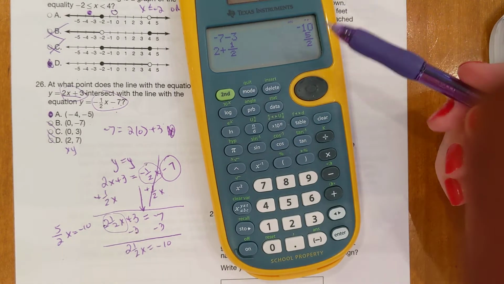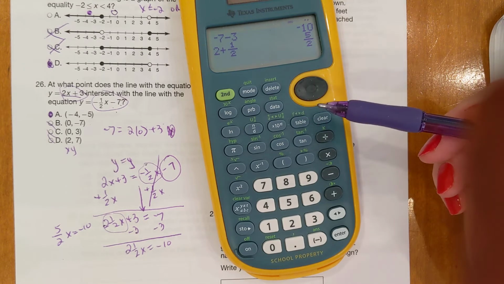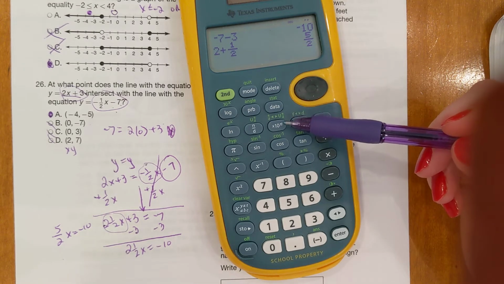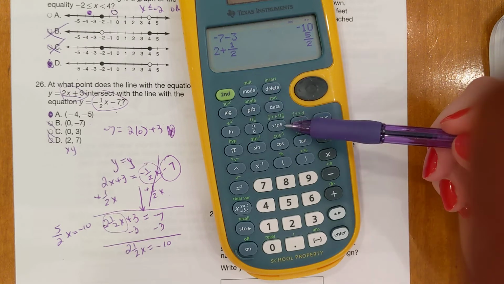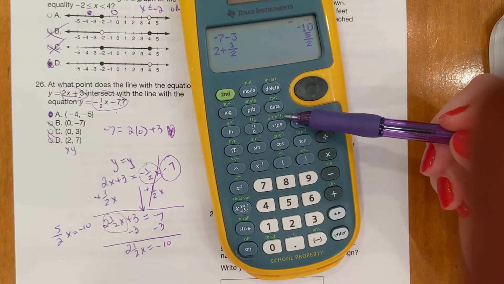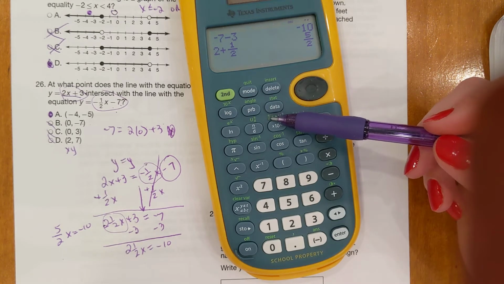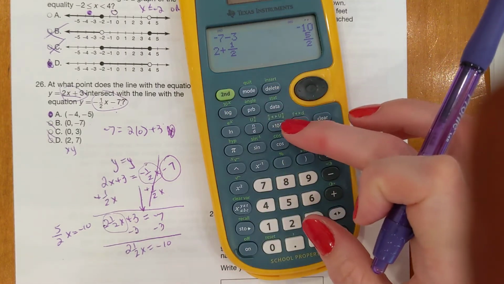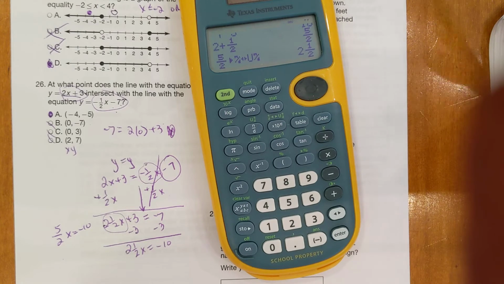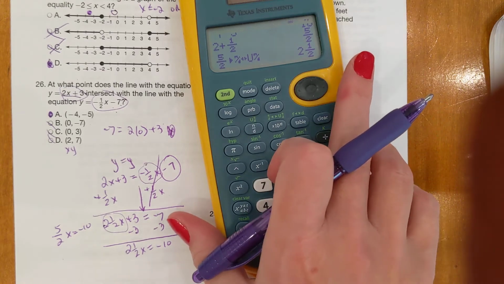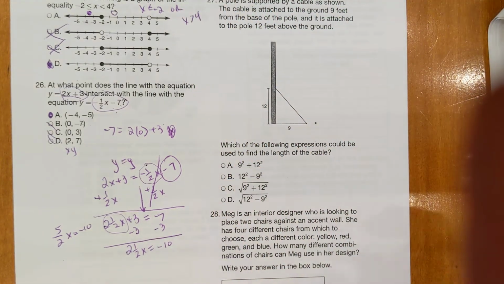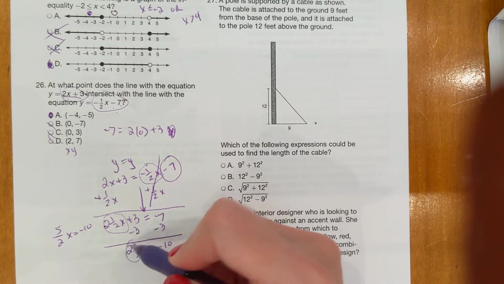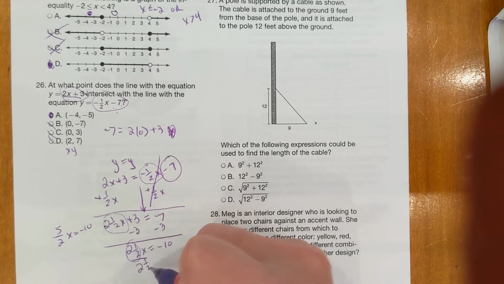And I'll just show you another trick on the calculator. If you wanted to, you could change it to a mixed number by using the second key and then this times 10 to the n above it. It changes the n over d to a mixed number, u n over d. So you go second, 10, enter, and it'll change it to a mixed number for you, 2.5. All right, so the last step here to solve it, to isolate the x, we have to get rid of the 2.5. So you divide by 2.5.